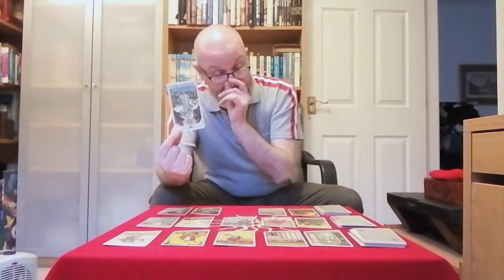Temperance reversed, I would say that shows that there is no emotional equilibrium at the moment. Things are going in a positive direction, and it's actually safe to let out your vulnerabilities in this situation and to be honest about your vulnerabilities. That also means being honest about your immaturities.